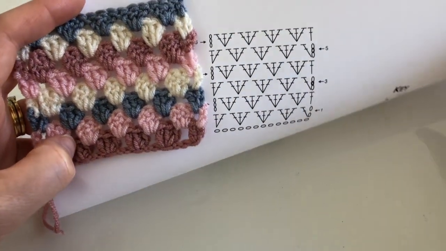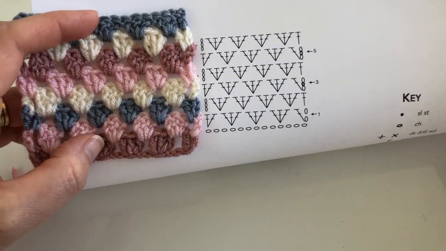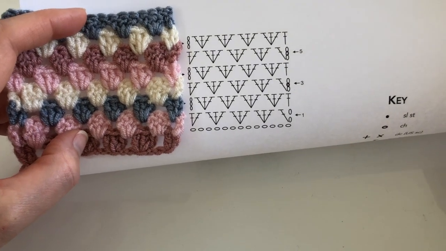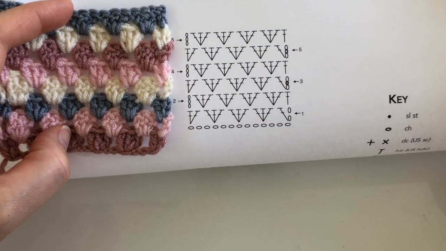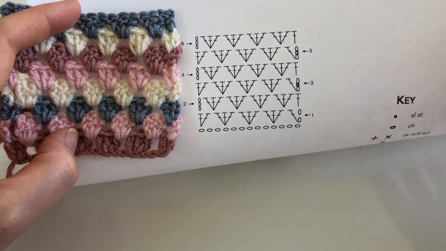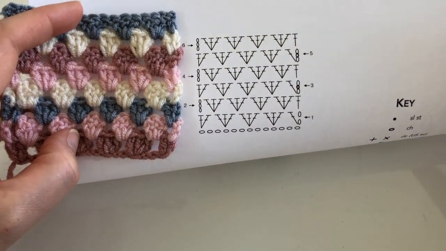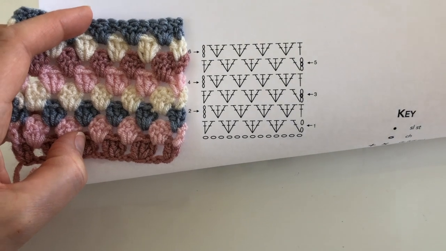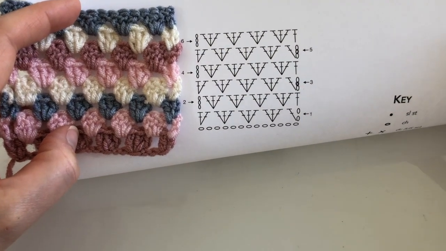So hopefully you can see that there is some resemblance between the finished project and the charts, and as you get used to seeing these symbols and knowing what they mean, it's easier for you to picture how the final object's going to look.